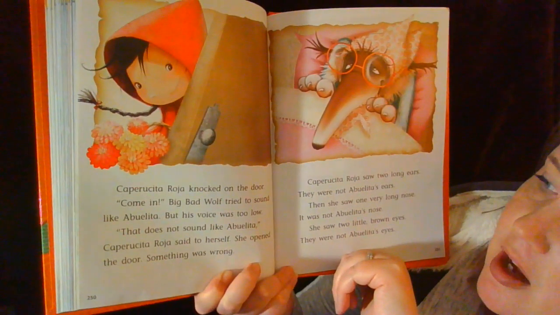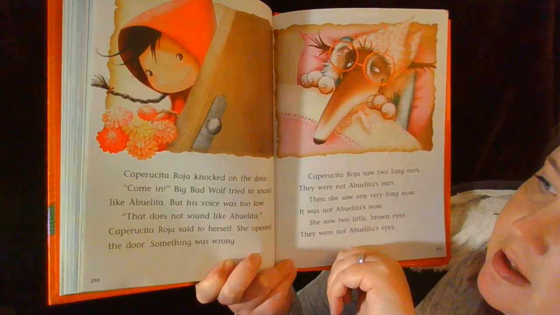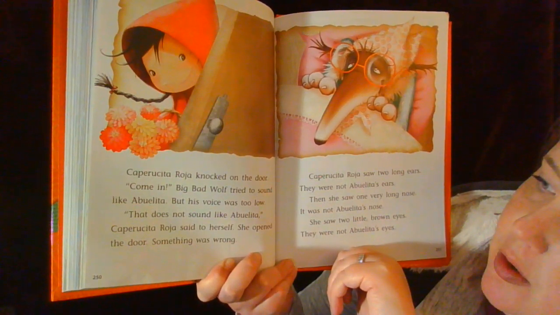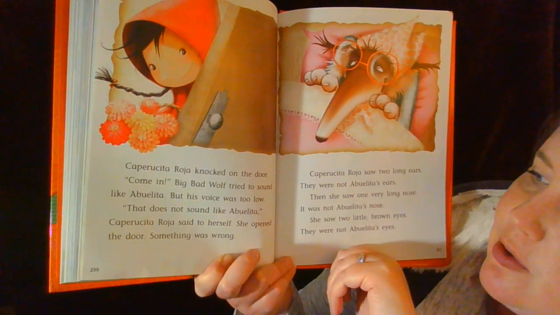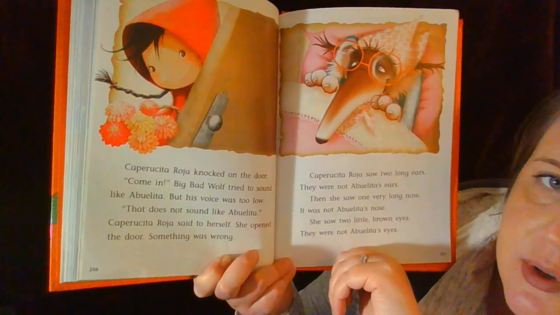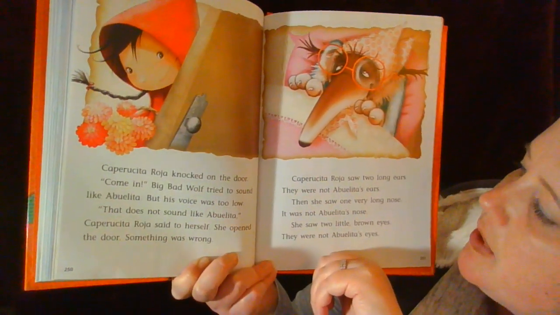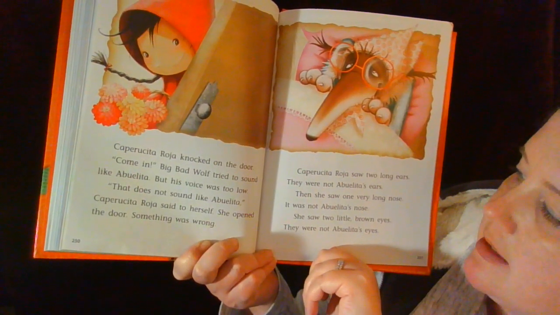Caperucita Roja knocked on the door. "Come in!" Big Bad Wolf tried to sound like Abuelita, but his voice was too low. "That does not sound like Abuelita," Caperucita Roja said to herself. She opened the door. Something was wrong. Caperucita Roja saw two long ears. They were not Abuelita's ears.